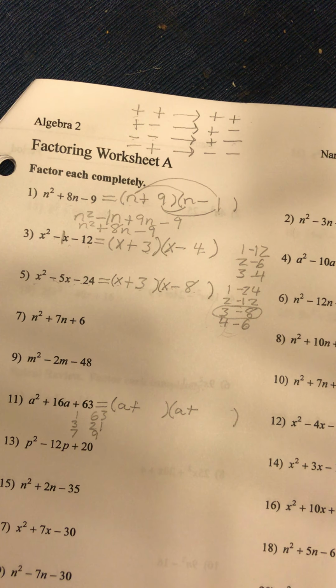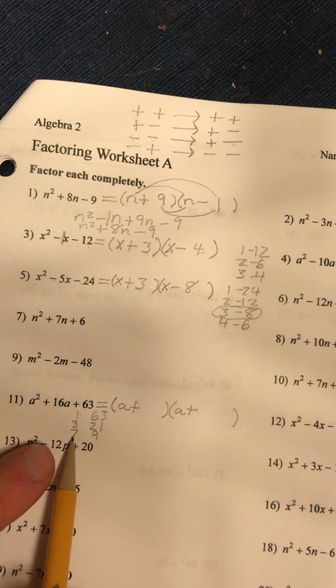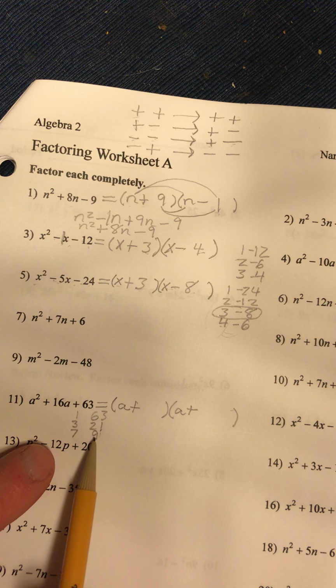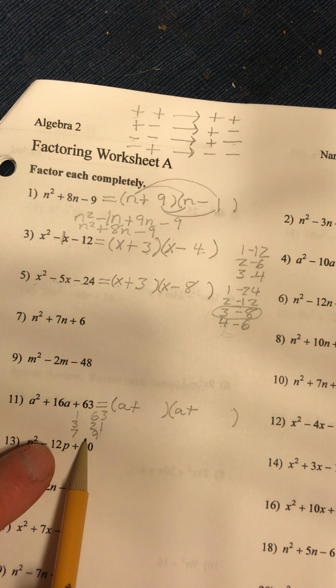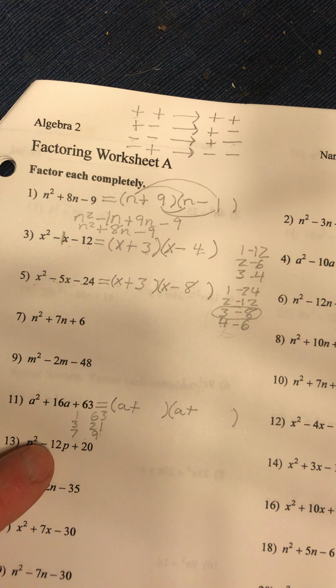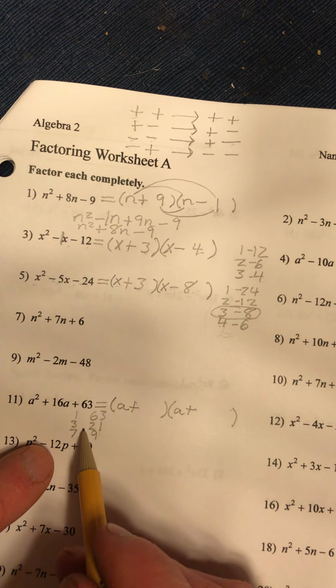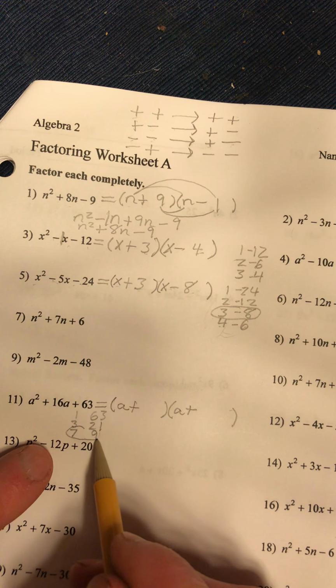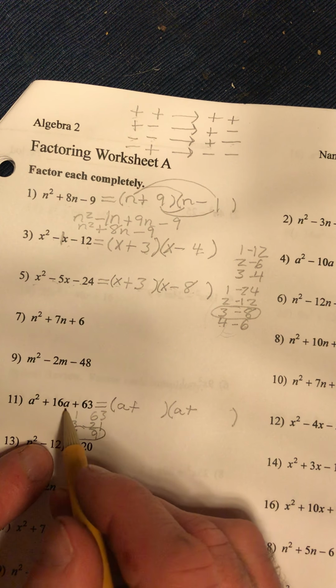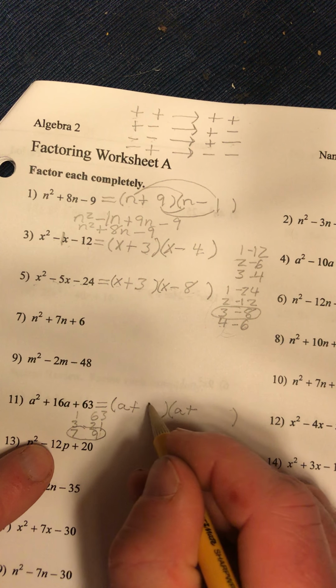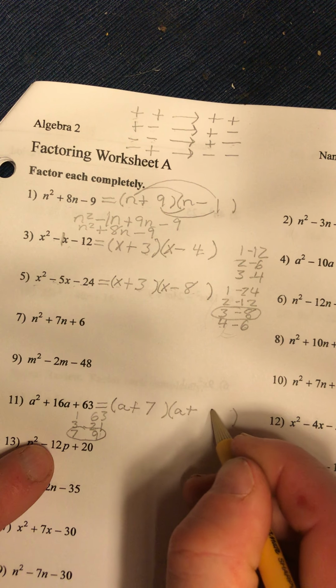Now, they're both pluses. And when we get to 7 times 9, we could have 8 in between, but 8 doesn't fit into 63. Okay, so which pair would add and make 16? Well, it's the 7 and the 9. 7 plus 9 makes 16. So we're going to do a plus 7 and a plus 9.